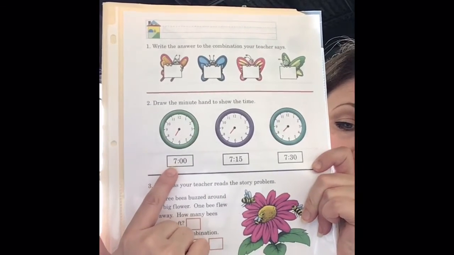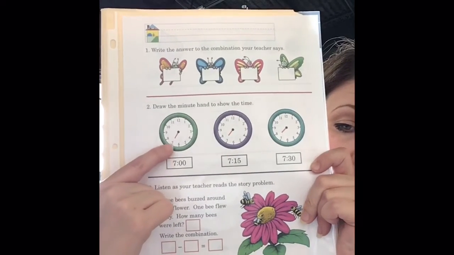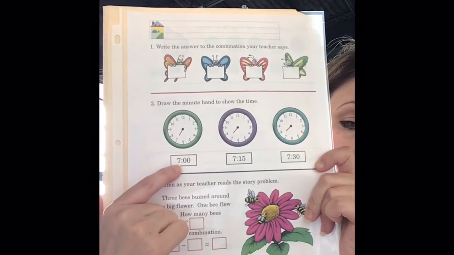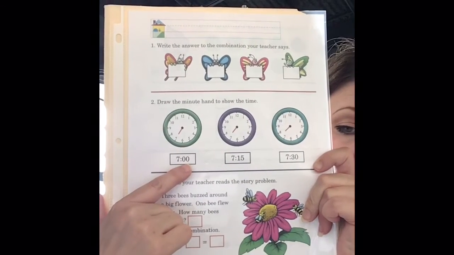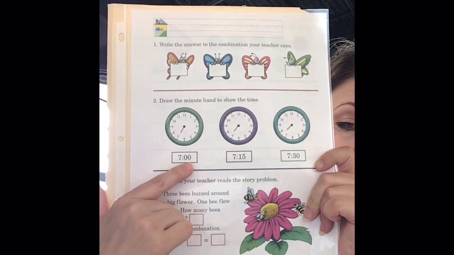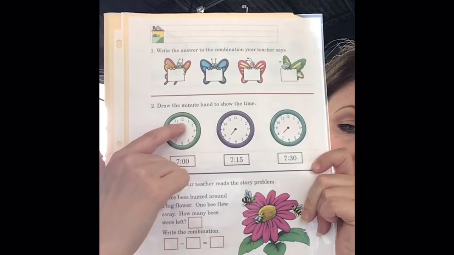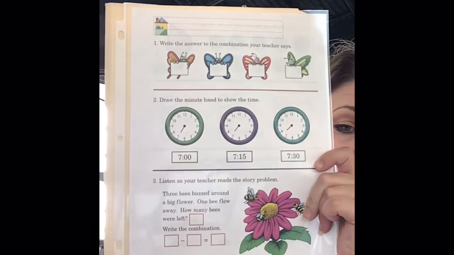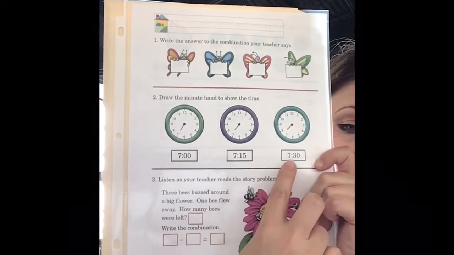So if this is 7 o'clock, they've already drawn the 7 part, the hour. See, the little hand is the hour. Now they want you to draw the minute hand, o'clock. So where does the minute hand, the long hand, go when it is o'clock? Remember, it goes straight up to the 12, so you would draw that long minute hand straight up to the 12. Now you have 2 more times here, 7:15 and 7:30.